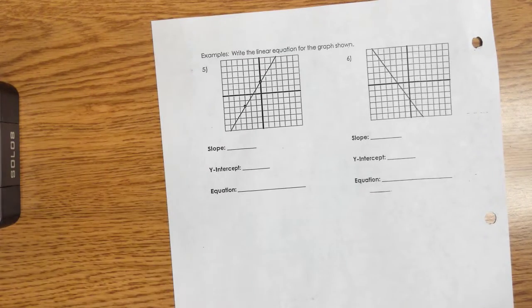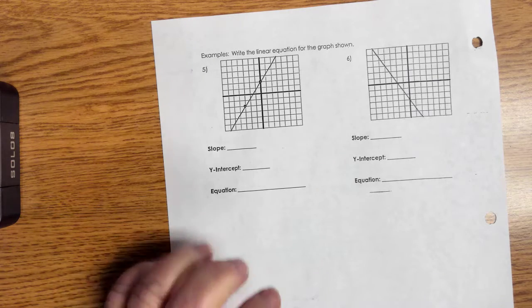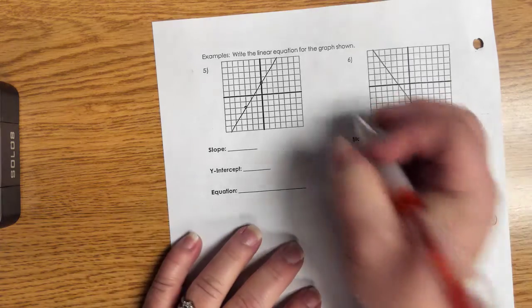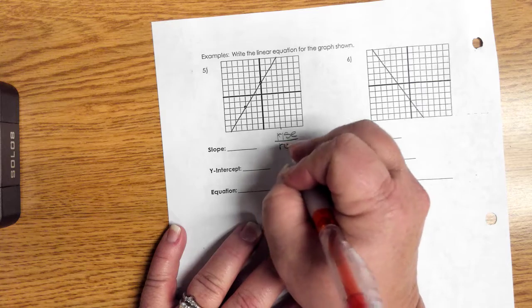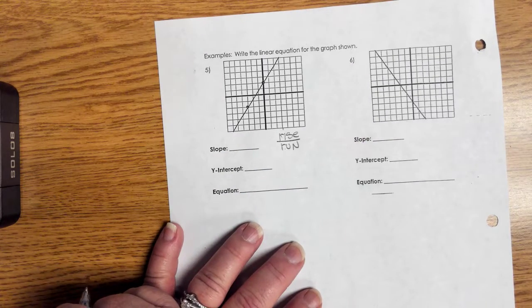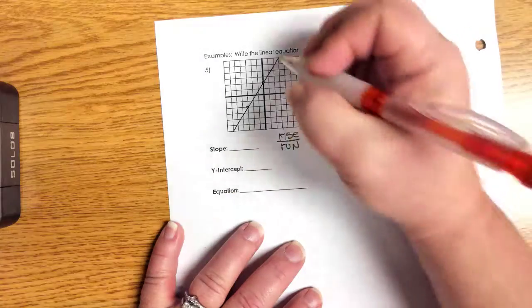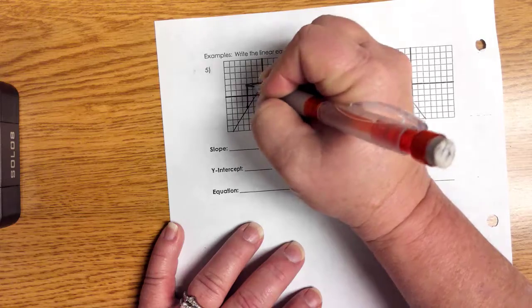All right, we don't have any numbers on this graph, which makes it a little more difficult. We do this one by ourselves. Would you like to do it by yourself and then check? First do your rise over your run. When you look at that graph, is it positive or negative? It is a positive line. So you're going to go rise over run.